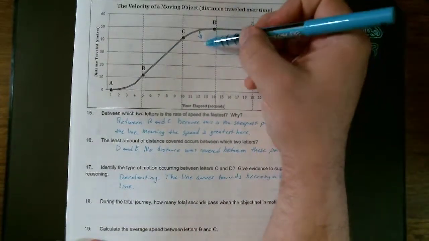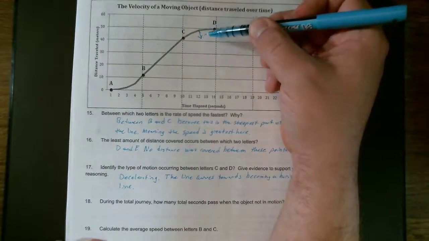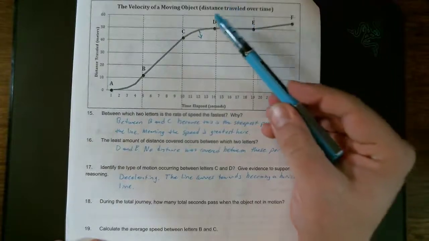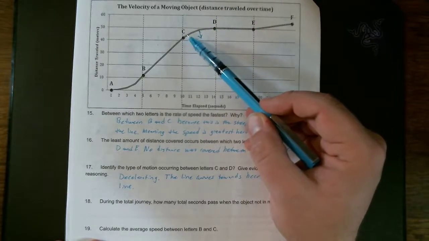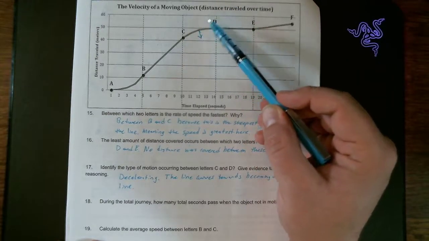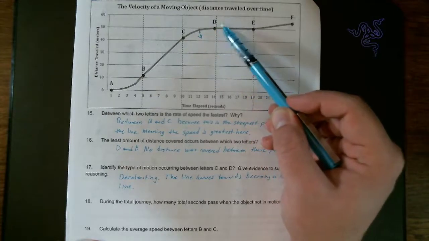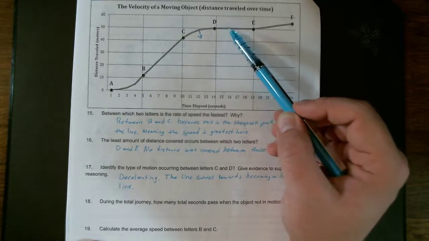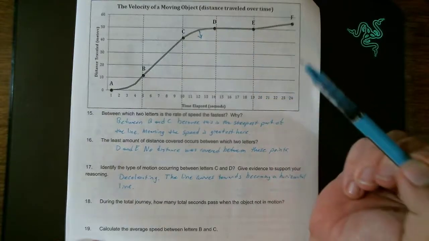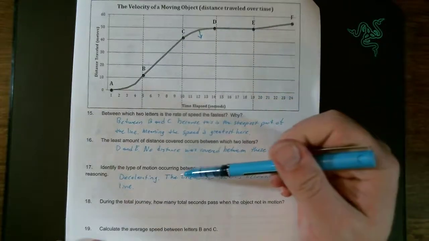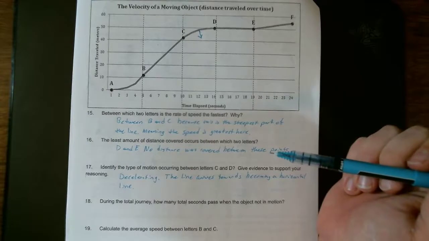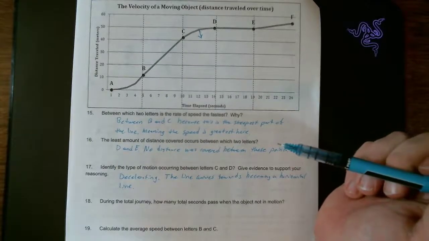I showed you how you can just see it with the arrow, but our explanation of evidence is, if I was to draw a line right here, this would be how steep it is. Right here, this would be how steep it is. Right here at point D, it's becoming a horizontal line, which means we have zero speed. So this is proving to us how we're going downward in our speed.